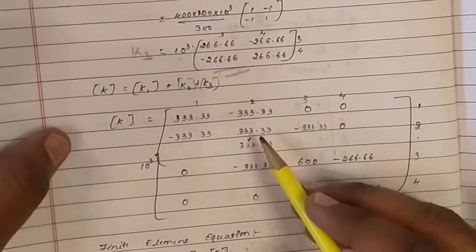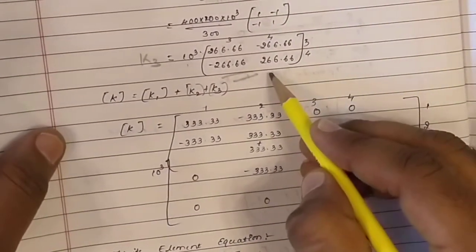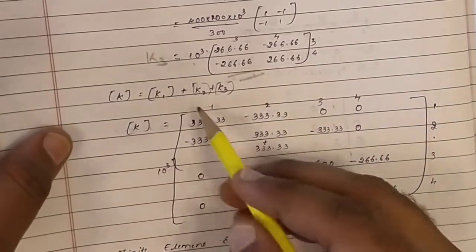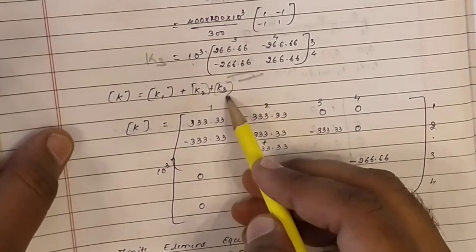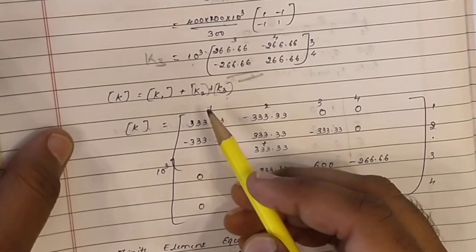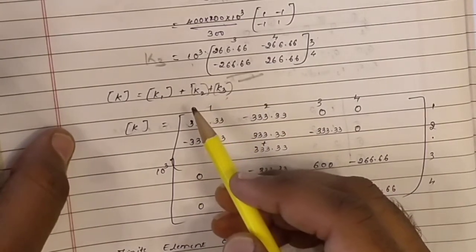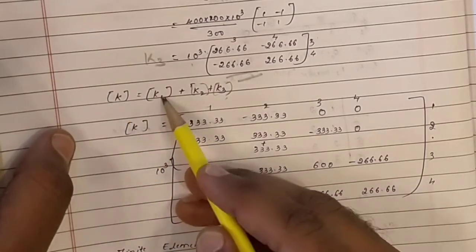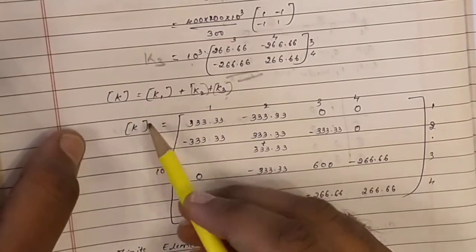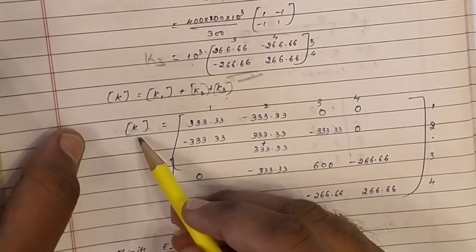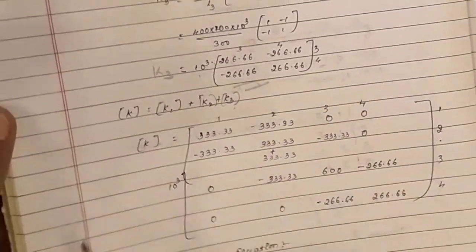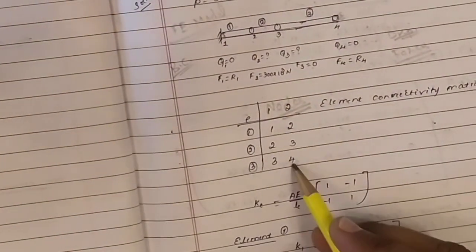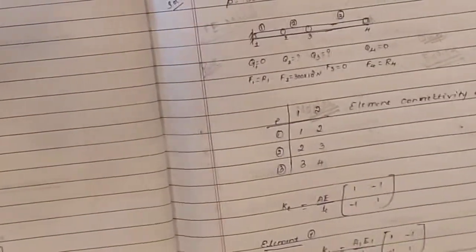Okay, so now the element stiffness matrix is done. Next is the global stiffness matrix. The global stiffness matrix K is equal to K1 plus K2 plus K3. In the previous problems we had only 2 elements, so it was only K1 plus K2. Here there are 3 elements, so K is K1 plus K2 plus K3. And what will be the size of the global stiffness matrix? You can see here it is up to 4, since we have 4 nodes.